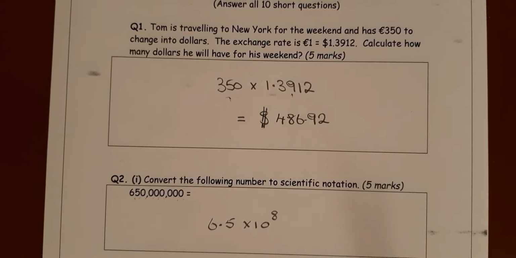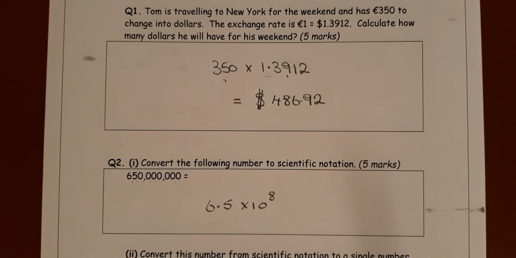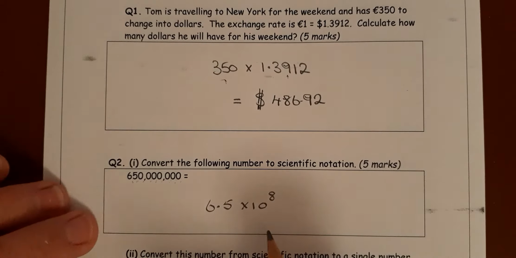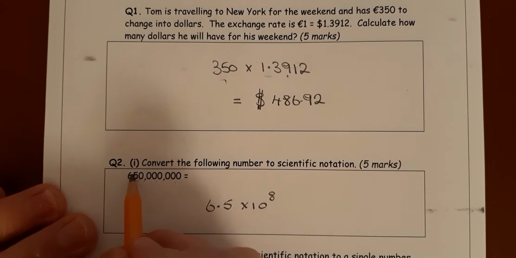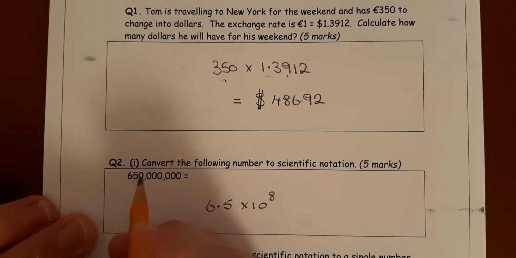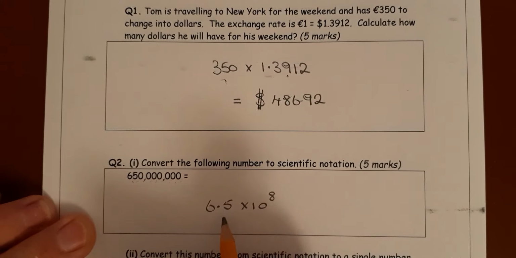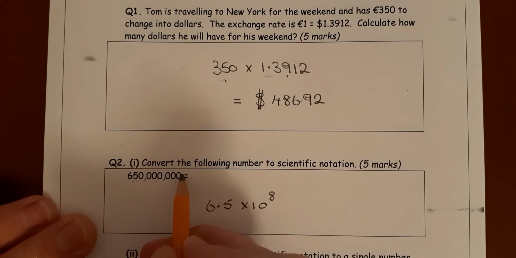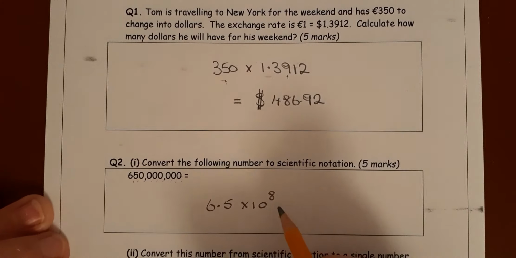Question 2. Convert the following number to scientific notation. So we have 650 million. Converted to scientific notation, this gives us 6.5 multiplied by 10 to the power of 8. Quite simply, put the decimal point between the first number and the second number. This gives us the 6.5. And count back how many spaces the decimal point has to move to get to the end. And this gives us 8.